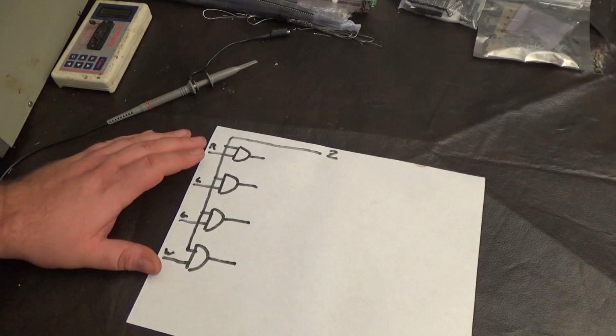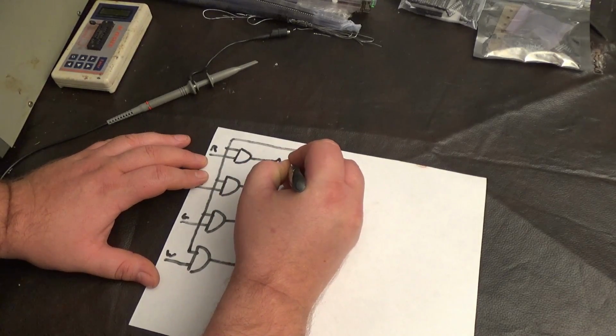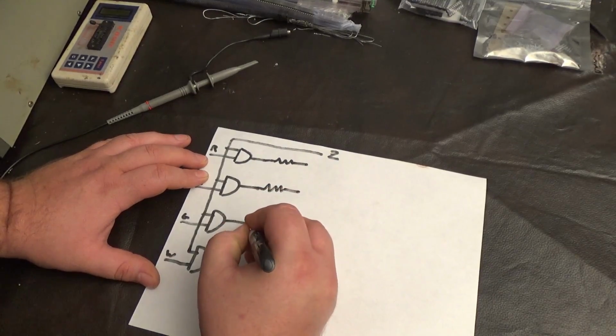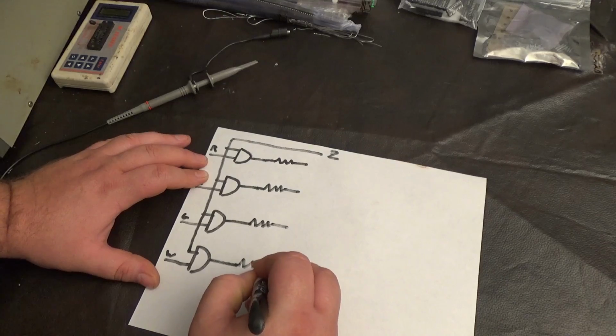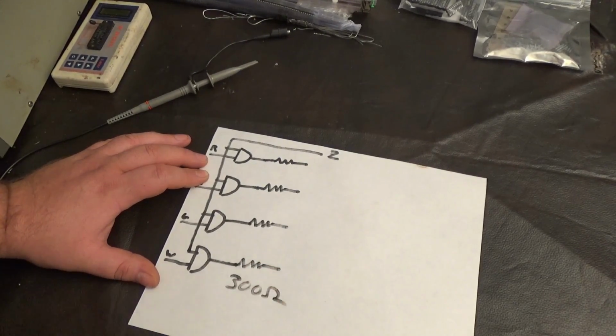Okay? So after these gates, I have them going to resistors. Now these resistors are 300 ohm resistors.